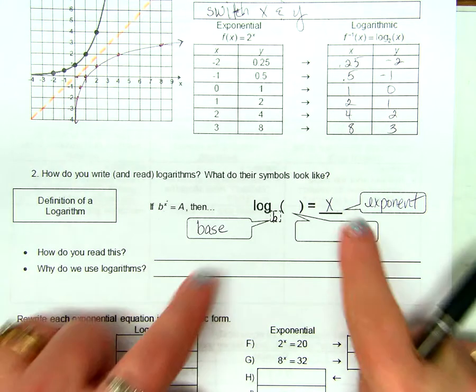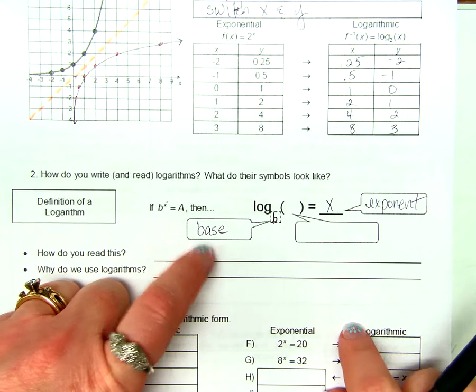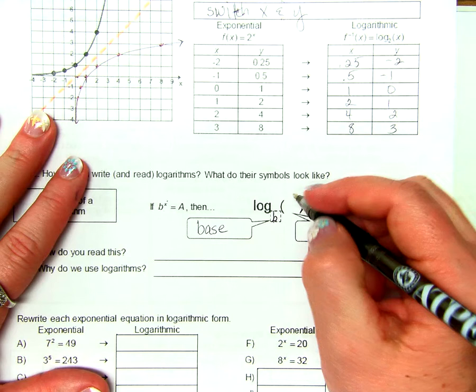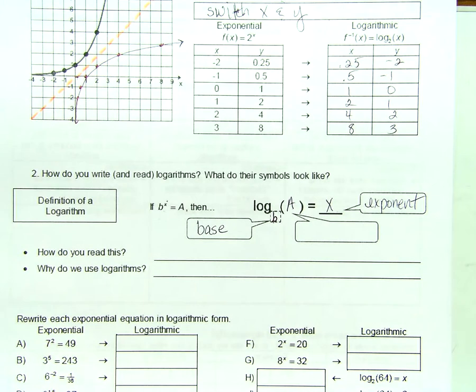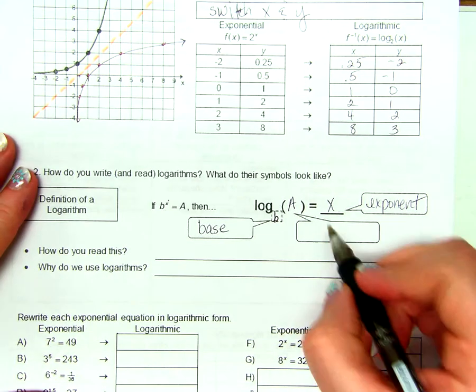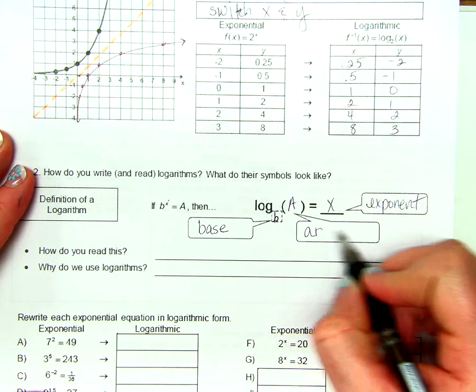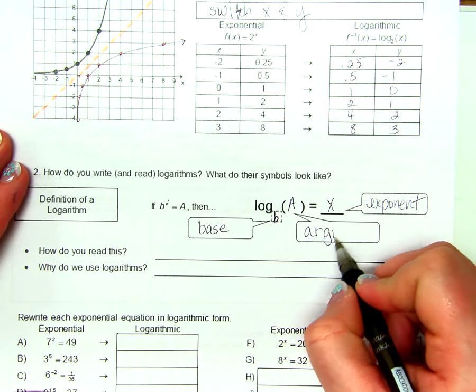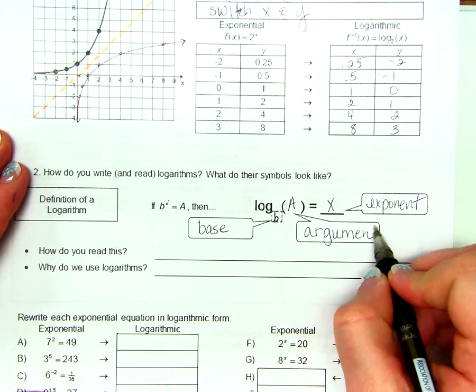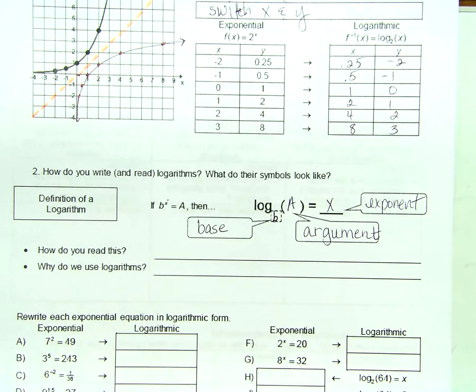So if you can remember where those two things go, guess where the a goes? The only place that's left, right? Guess what that's called? Good guess. Something with an A. It's called an argument.